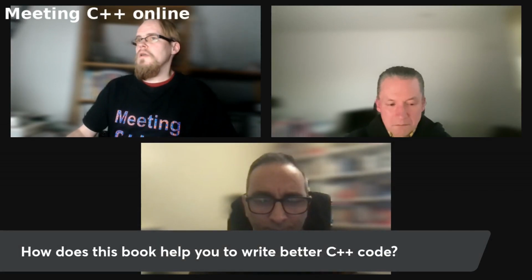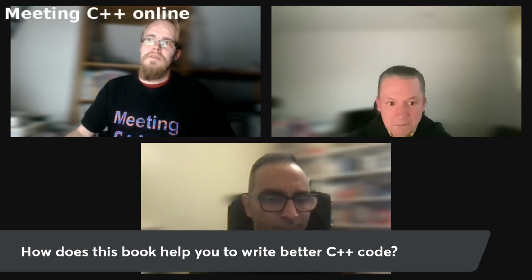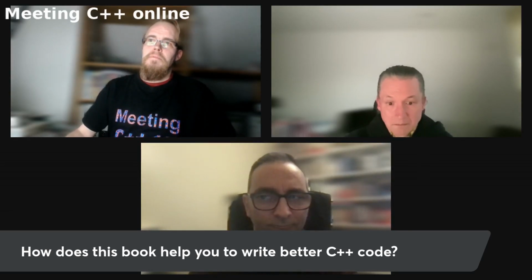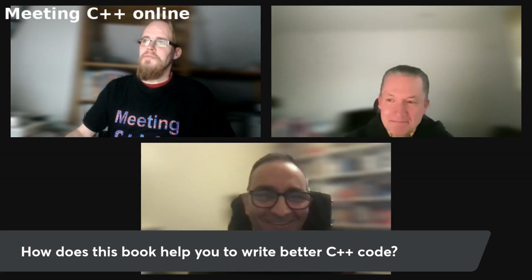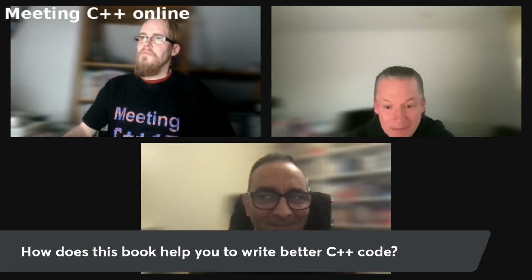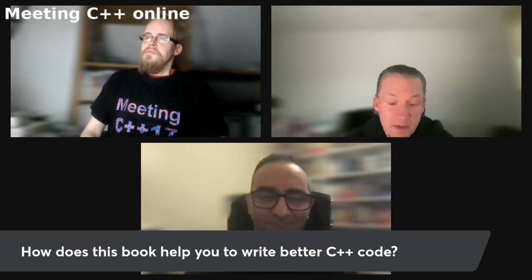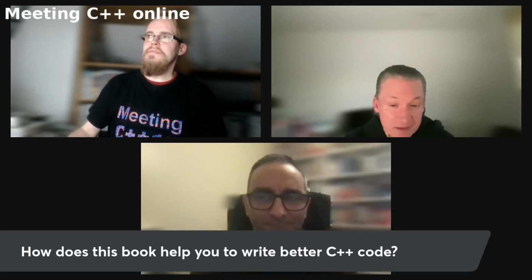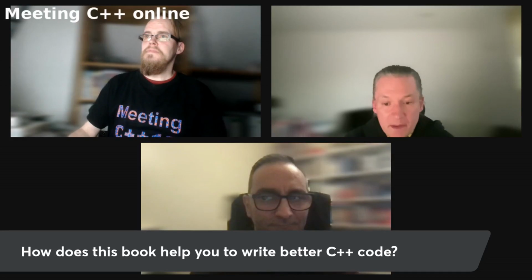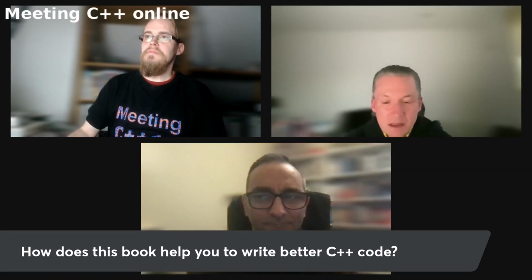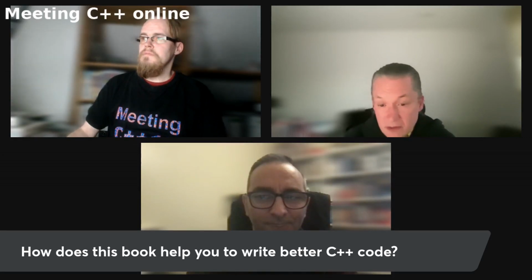How does this book help you to write better C++ code? Do you take that one, Juan? Well, better C++ is very open, but it can introduce you to things that probably you don't know, and it's always good to have a wider knowledge of what the language offers and the tools you can use in your own applications in your job.